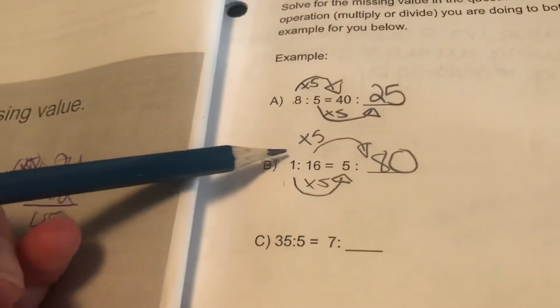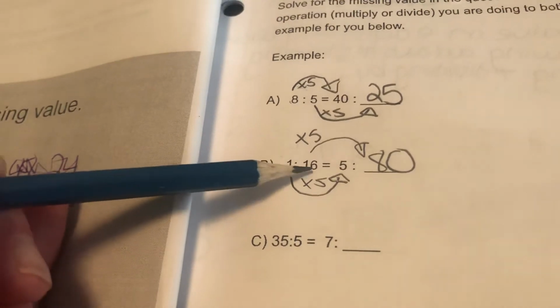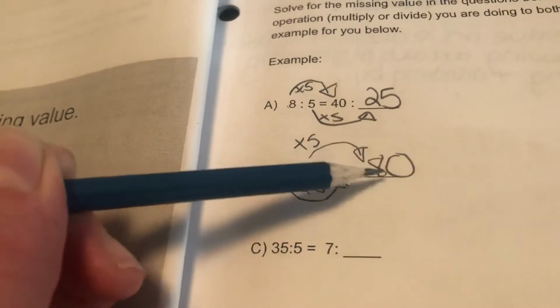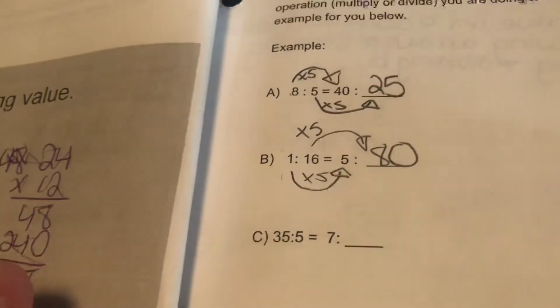Remember that if the left side is smaller than the right side over here, it has to be over here. So if you ended up with a smaller number than 5 here, you know that you've done something wrong.